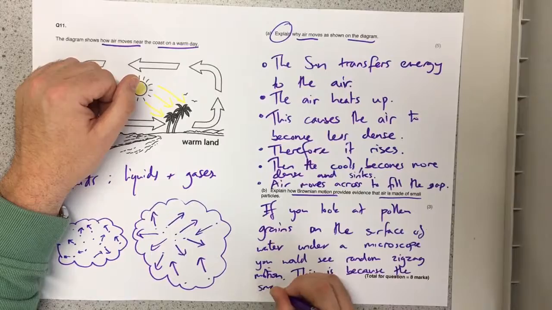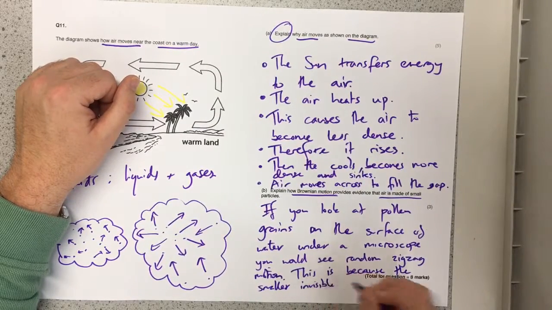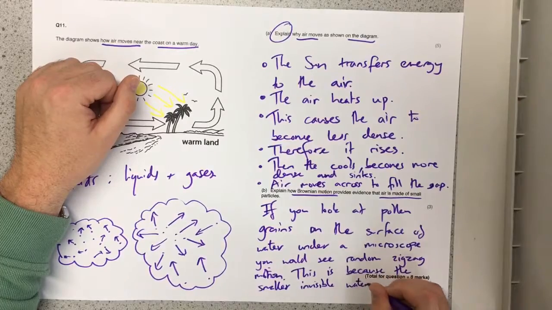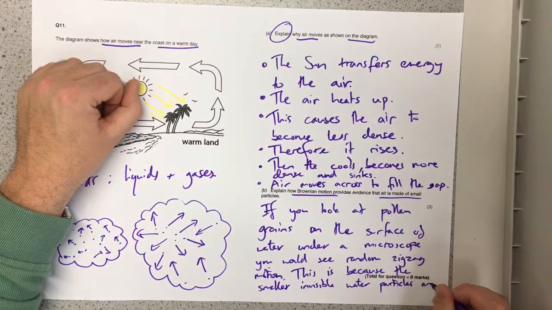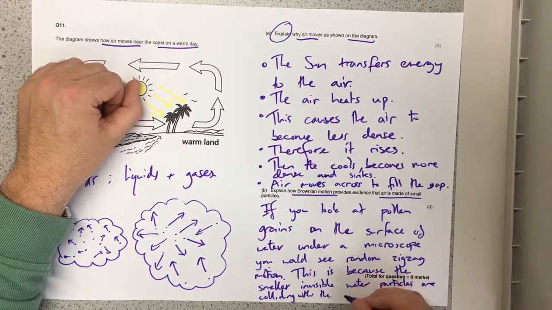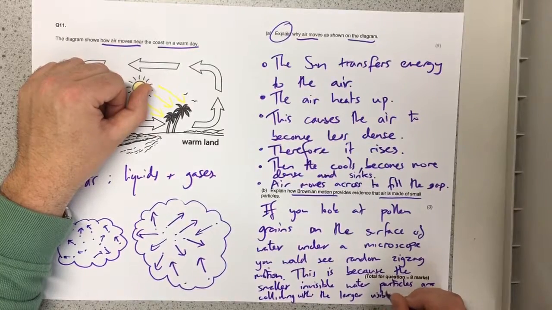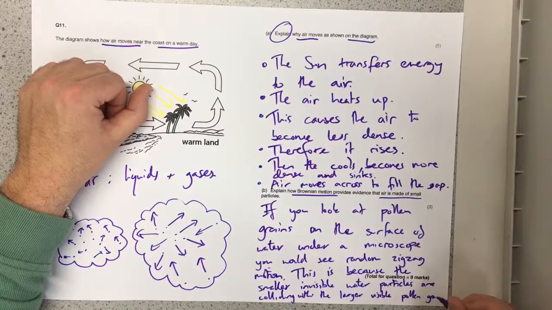This is because the smaller invisible water particles are colliding with the larger visible pollen grains or particles.